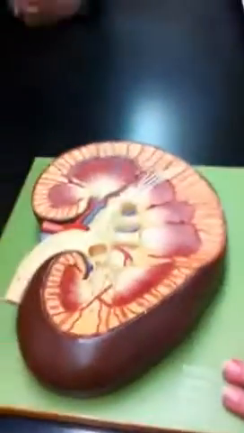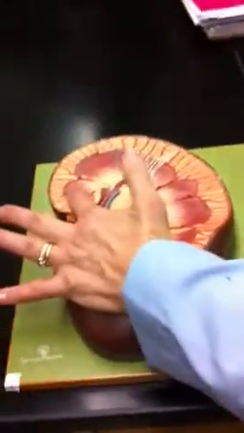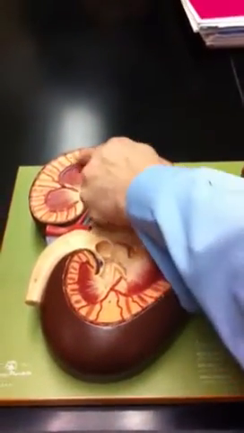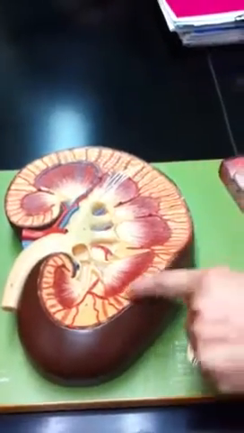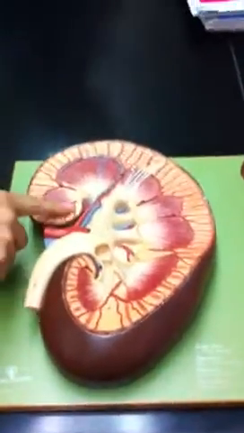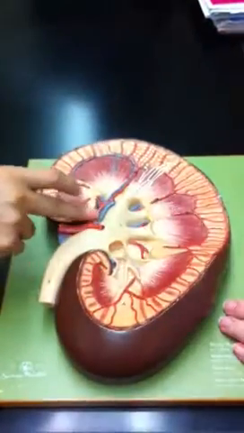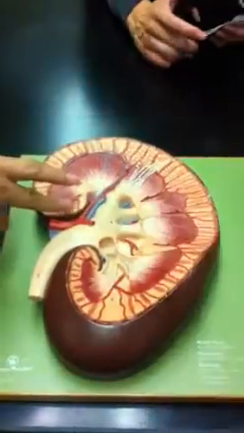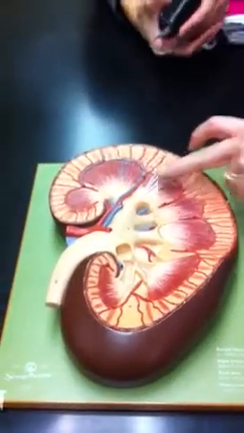Kidney. Ureter. Renal artery, renal vein. Segmental artery. Interlobar arteries and veins. Arcuate arteries and veins, and these would be the radiate arteries and veins. Oh, segmental. This one's segmental. I think it's going to all the different segments. See, these are segmental. These are the interlobar.